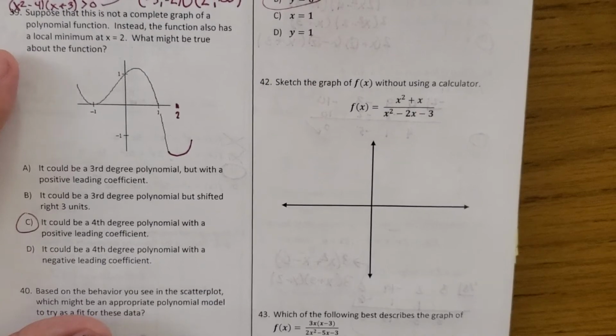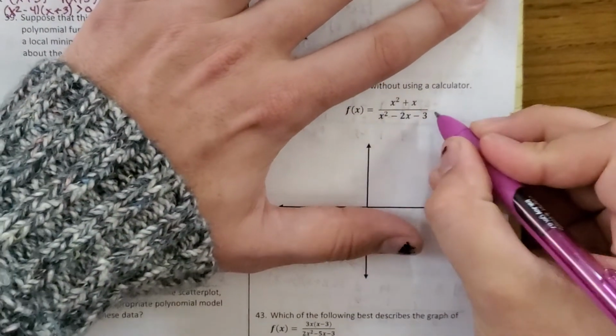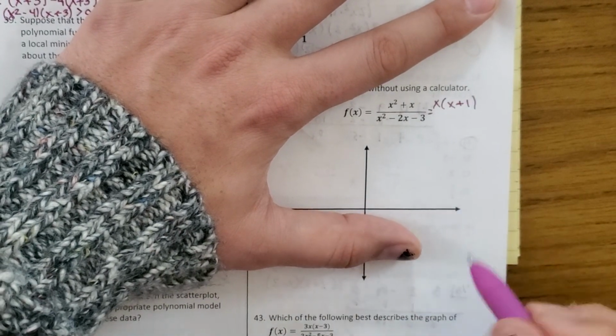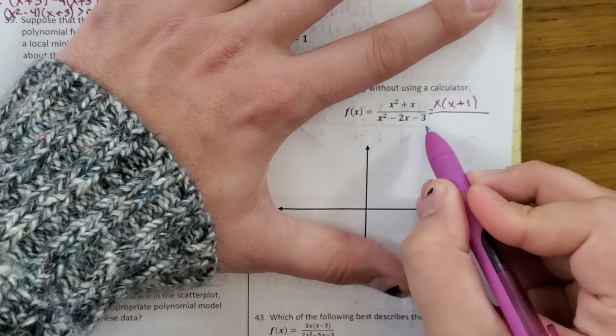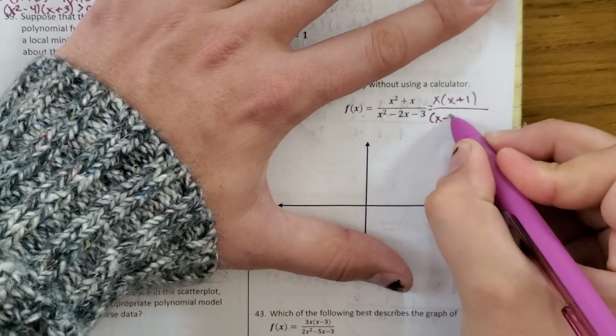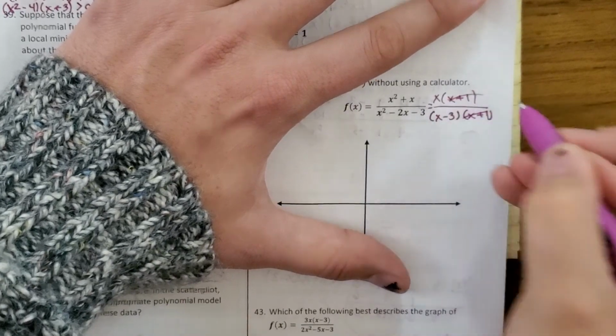And if they were equal, we would divide the leading coefficients with each other. 42 says sketch a graph of this function without using a calculator. So the first thing I need to do is factor this. So I've got x and x plus 1, when I factor out the x on top. On the bottom, two numbers that multiply to -3 and add up to make -2 is going to be x minus 3, x plus 1. So it looks like the x plus 1s will cancel.